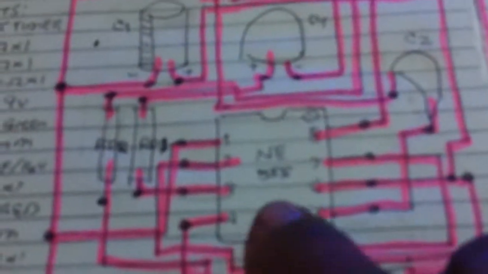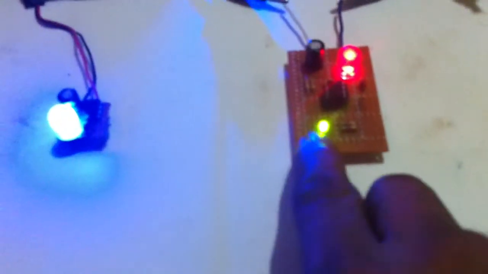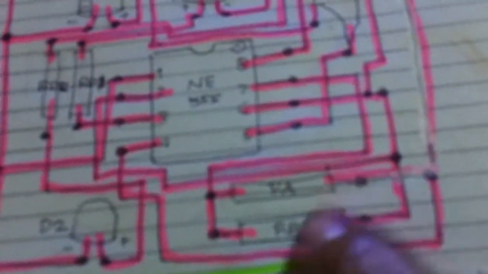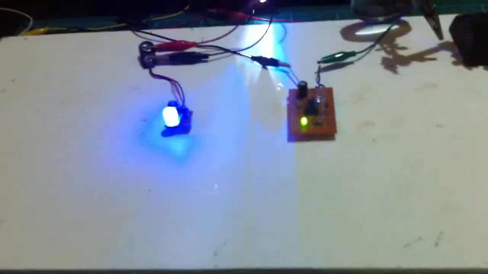This one is the ceramic. And we have the timer here, and the two resistors here, and then we have the yellow or the green LED here, and then the two resistors here, and that's it.